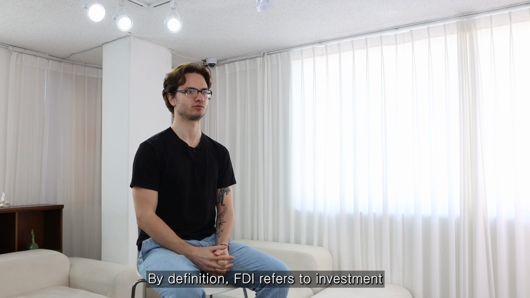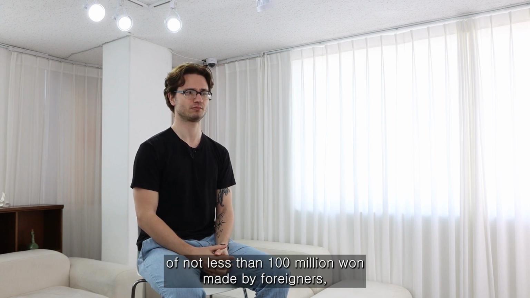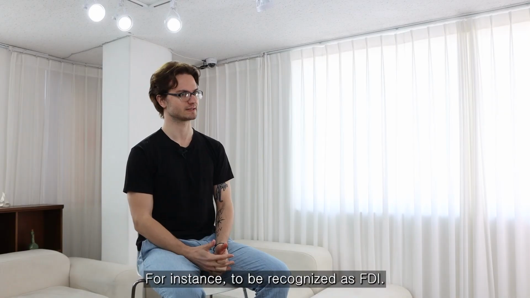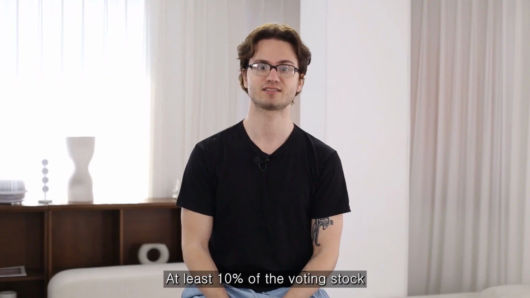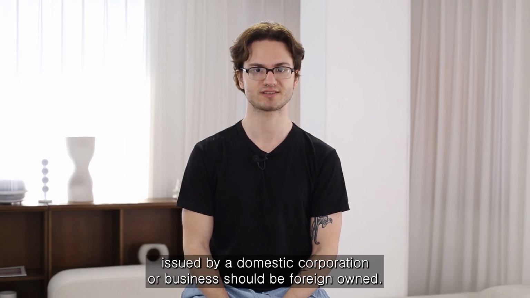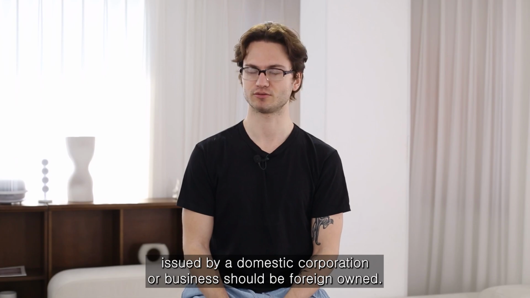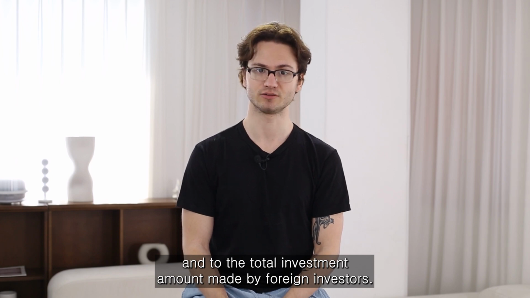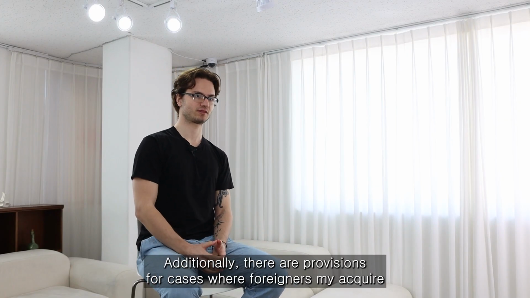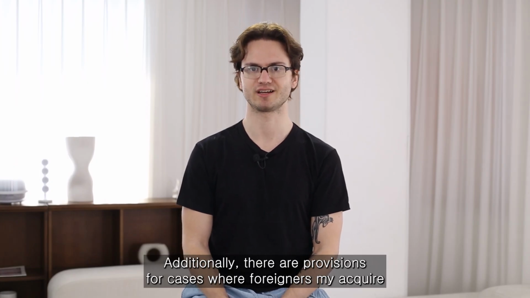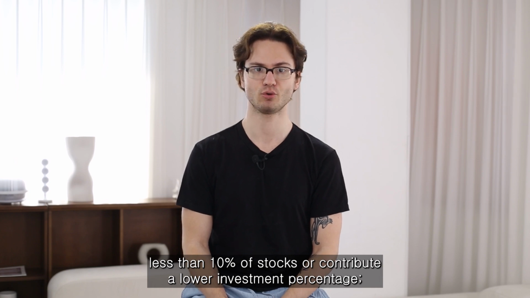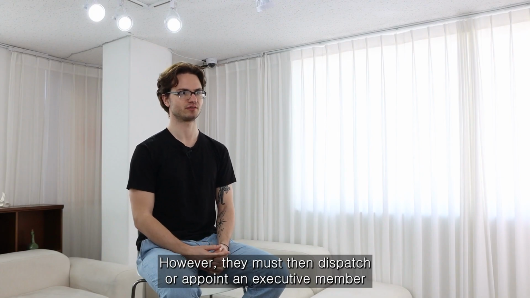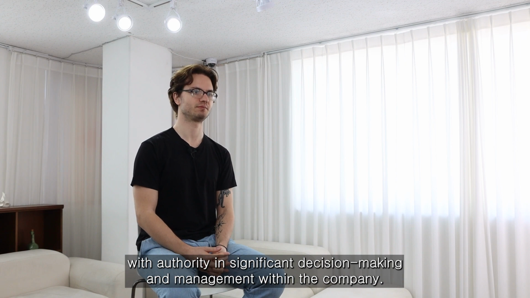By definition, FDI refers to investment of not less than 100 million won made by foreigners, with certain conditions in place to qualify as such an investment. For instance, to be recognized as FDI, at least 10% of the voting stock issued by a domestic corporation or business should be foreign-owned. This percentage applies both to equity ownership and to the total investment amount made by foreign investors. Additionally, there are provisions for cases where foreigners may acquire less than 10% of stocks or contribute a lower investment percentage. However, they must then dispatch or appoint an executive member with authority in significant decision-making and management within the company.